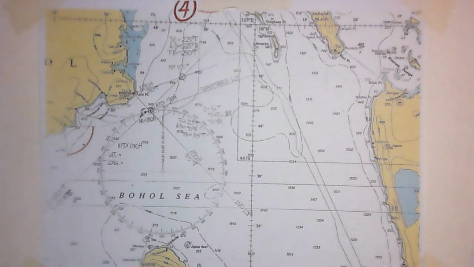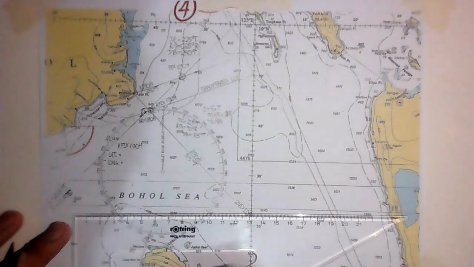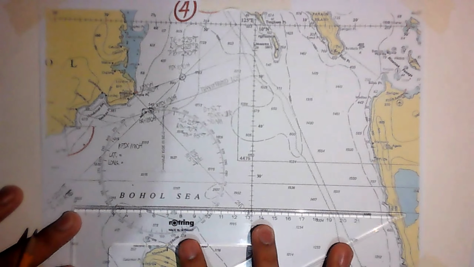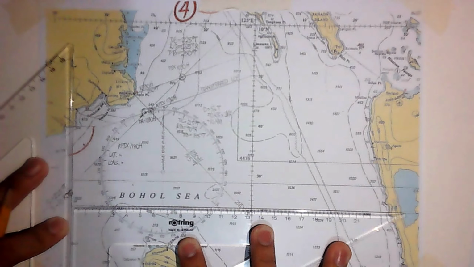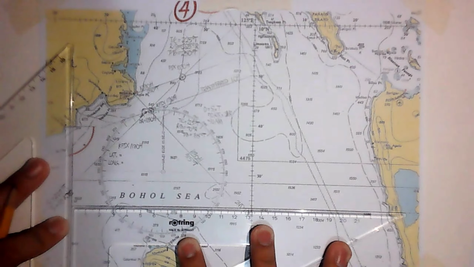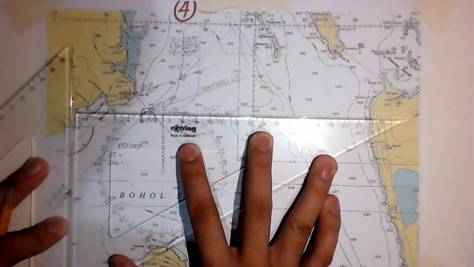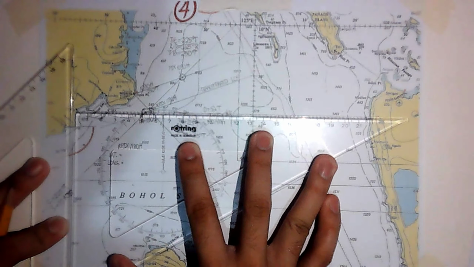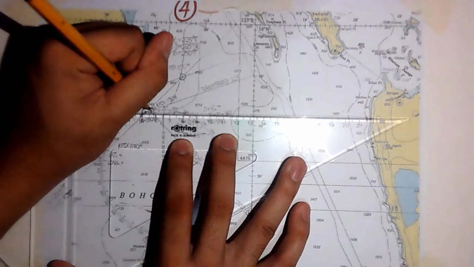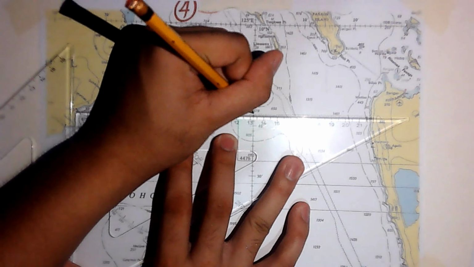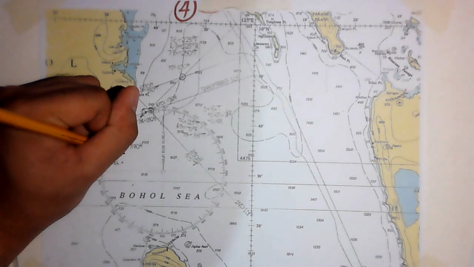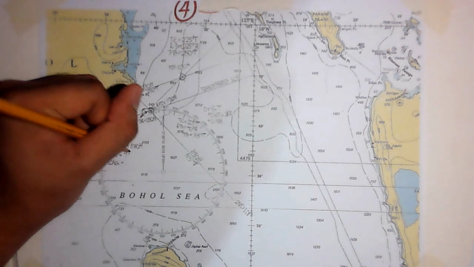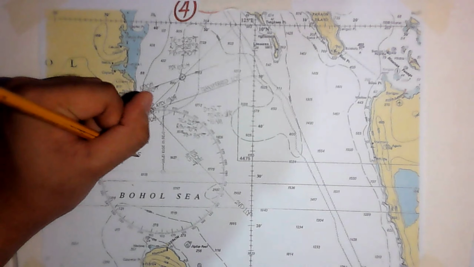So simply put the triangle in here as your basis and slide it to the running fixed position at 1130 hours, and put a mark. So our latitude is 9 degrees and 42.5 minutes north.